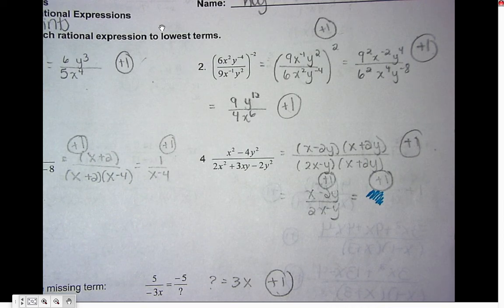Please, the only thing I ask is just don't frantically copy down the answer. If you have a question, like I said, if I want you to just frantically copy down the right answer, there would be no point in corrections. So understand what you did wrong and how to make the correction.